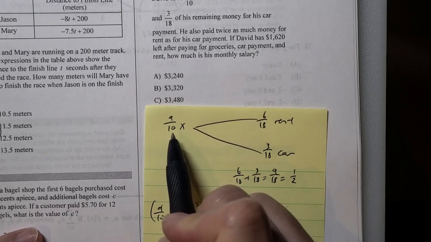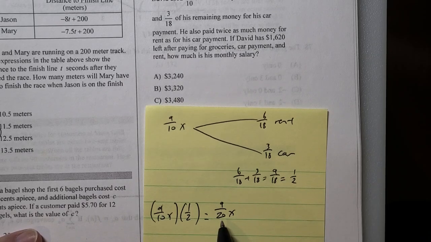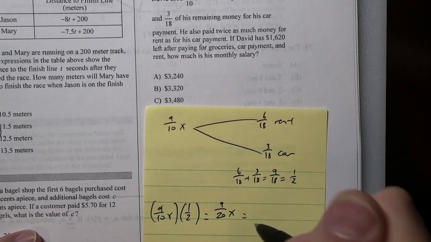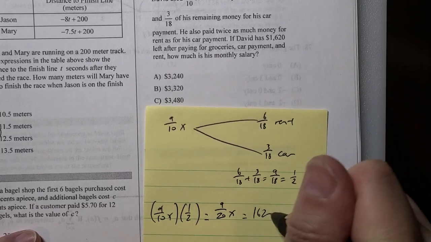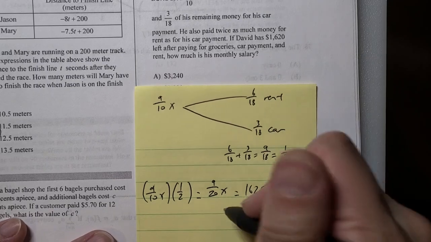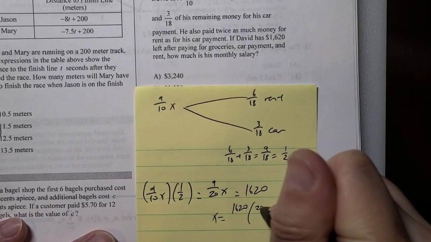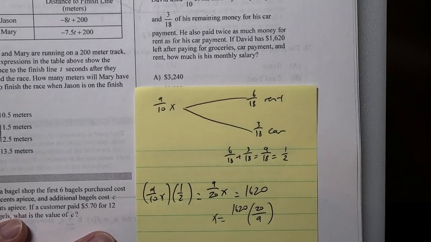So 9/10 left after he spent it on groceries only, and then 9/20 left of his monthly salary after rent and car payments. So this is equal to our 1620 that's given. He has this much left after paying for all three things. So now we solve for x. x is 1620 times 20/9.